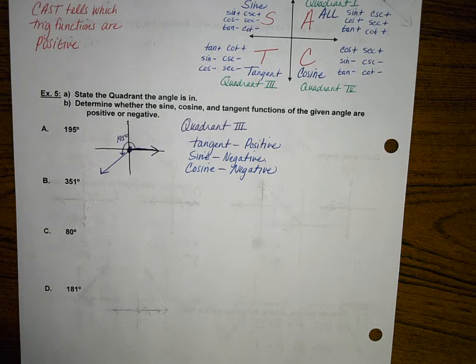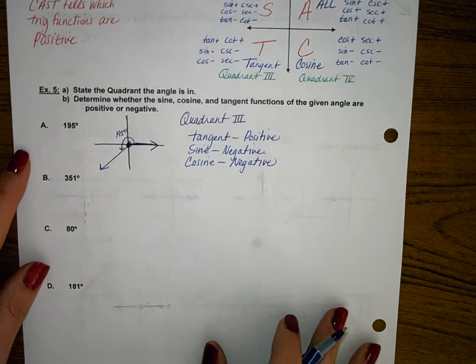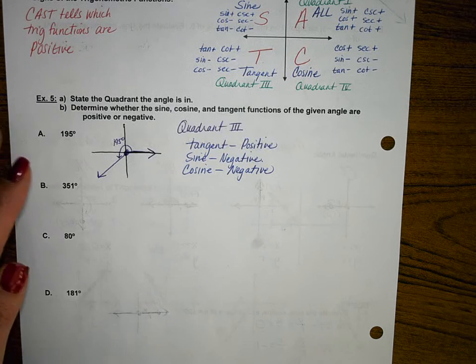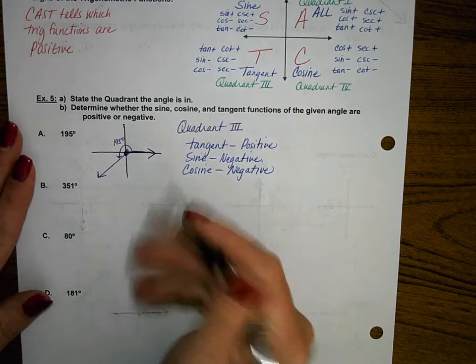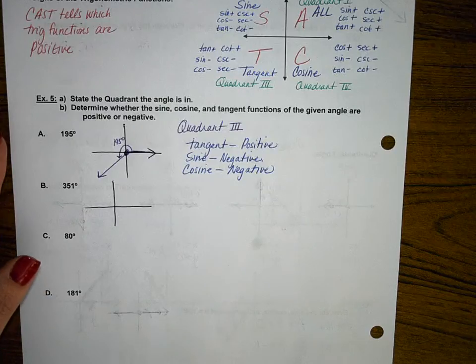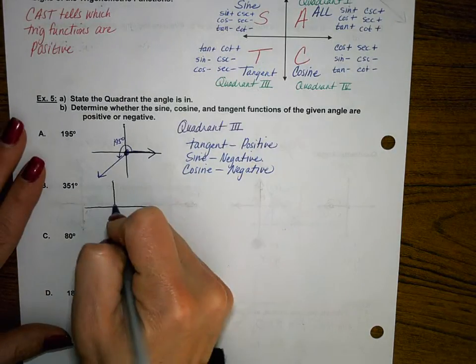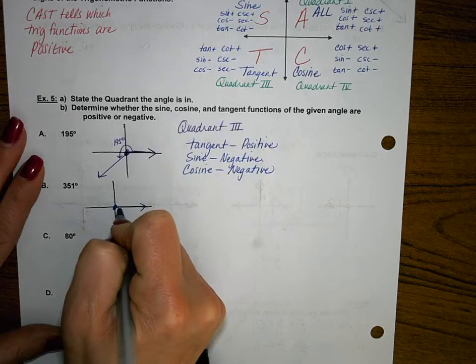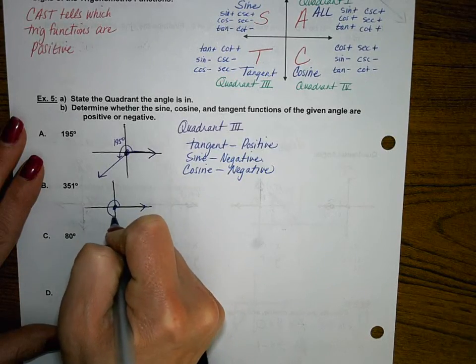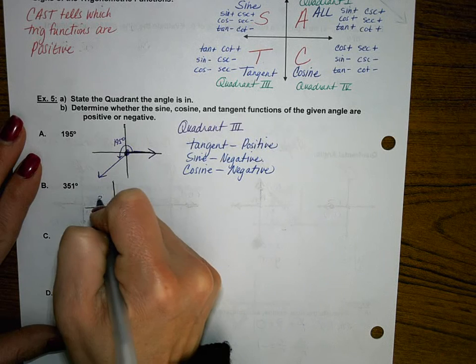All right, let's do B, and if we're okay with that, we're good for today. 351 degrees. I'm going to draw myself a little sketch. Where does 351 degrees put me? Quadrant 4. Positive x-axis, and I go 90, 180, 270, and then a bunch more to get 351 degrees.